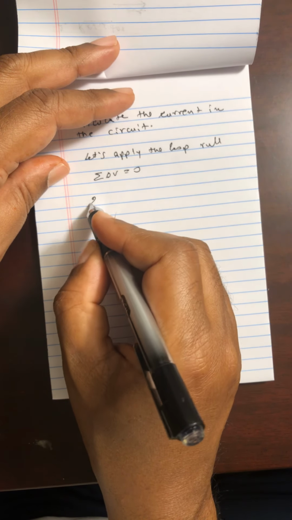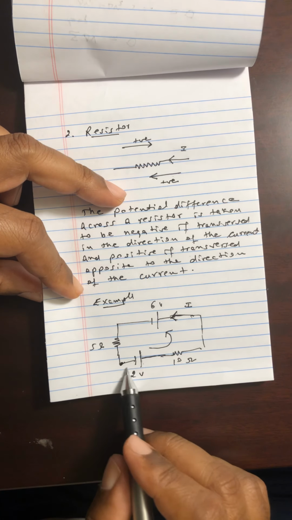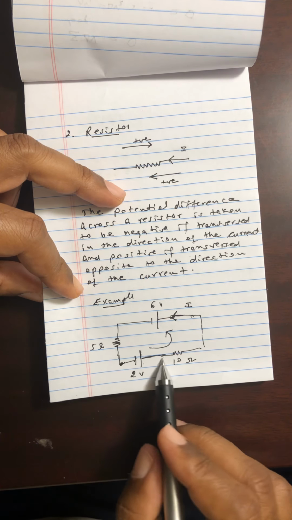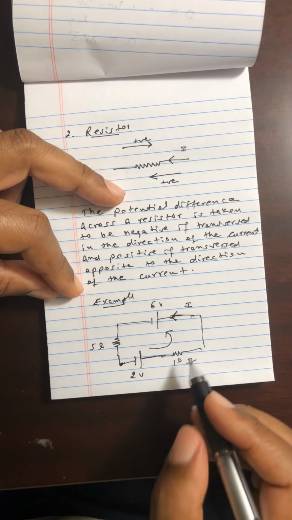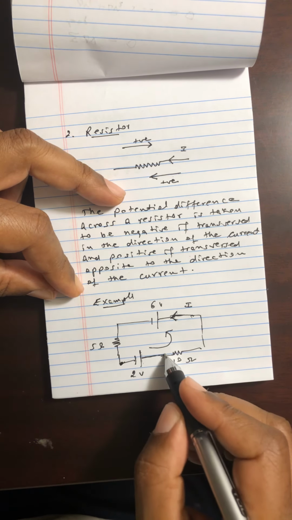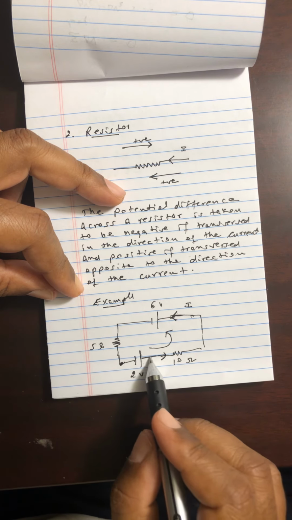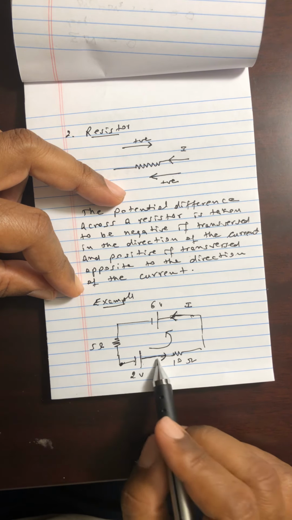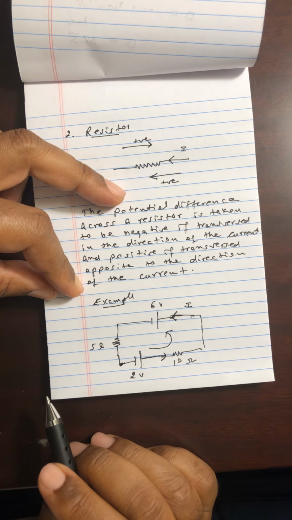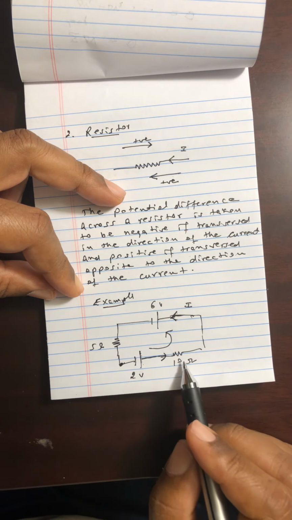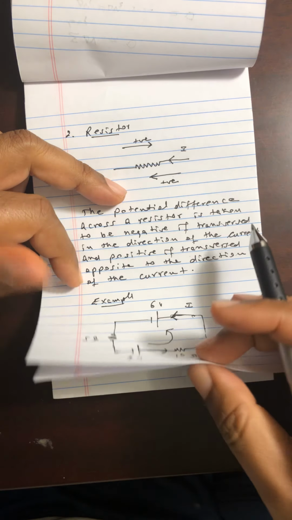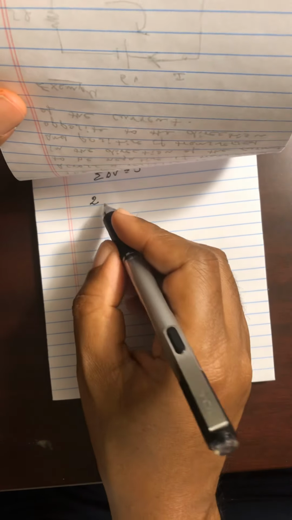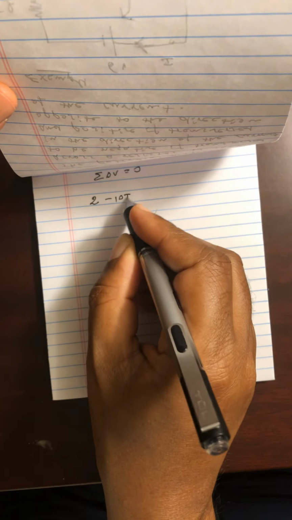So the first term is plus 2 volts for this battery over here, and then we encounter this resistor. According to our assumption, the current is going this way, so we're traversing this resistor in the direction of the current, so it's going to be taken as negative. According to Ohm's law, the potential difference is resistance times current, so it's negative current times resistance.